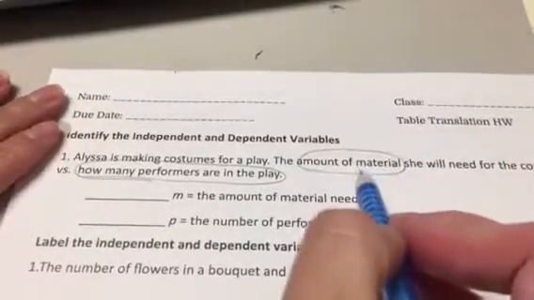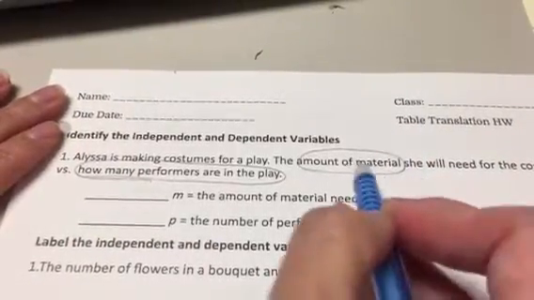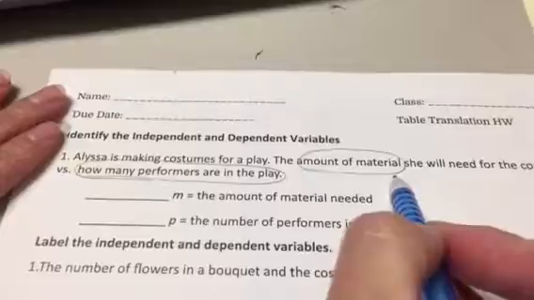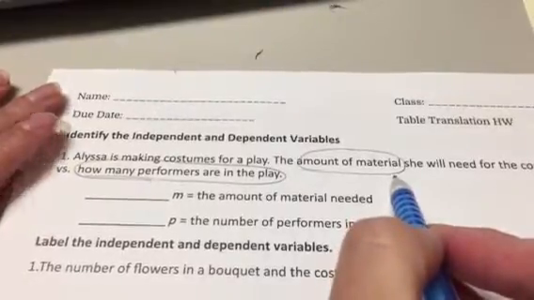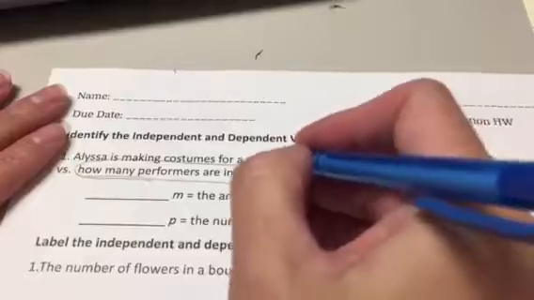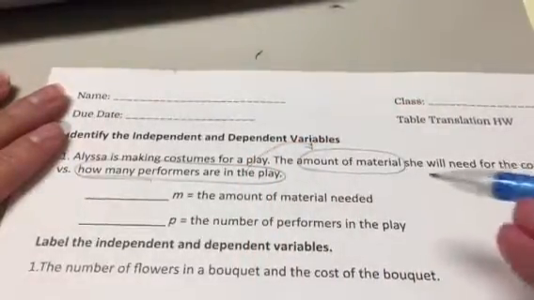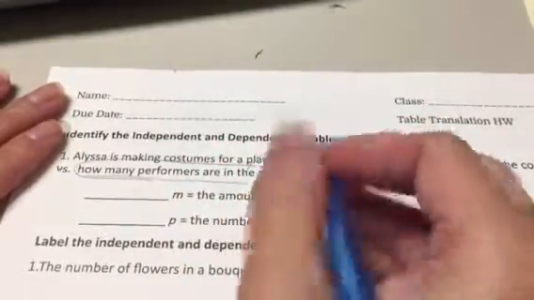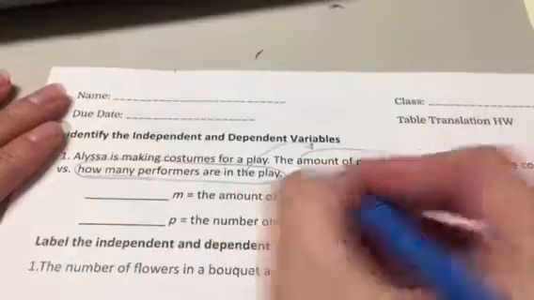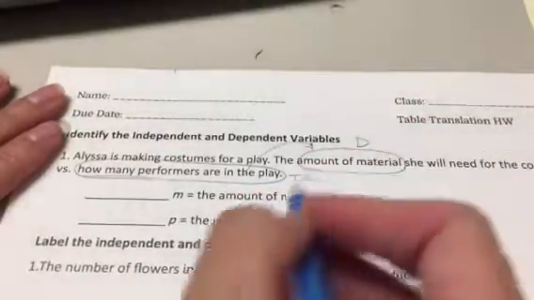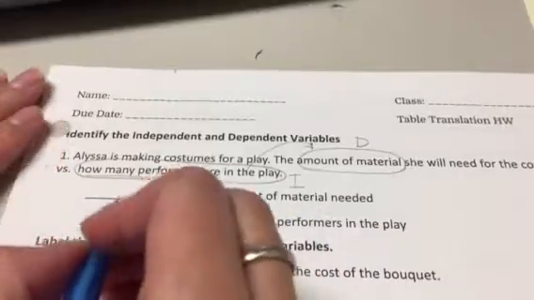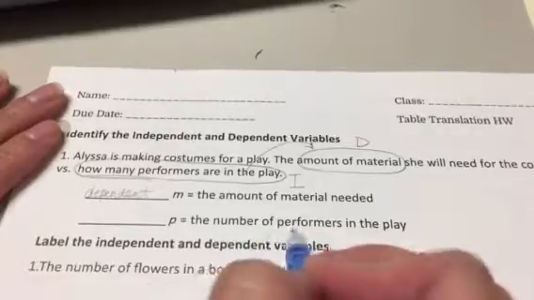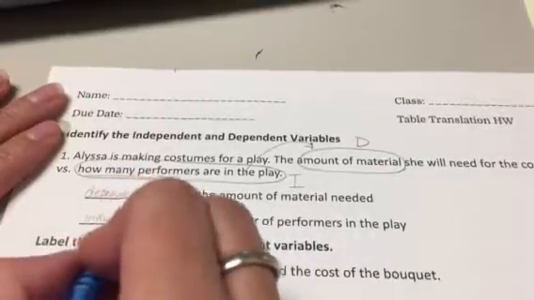So think about, does the amount of material that she needs affect the amount of performers? Or does the amount of performers affect the amount of material that she will need? So the number of people in the play affects how much material she's going to need. So what we can say is that this is our independent variable, and this is our dependent variable. So the amount of material is the dependent, and the number of performers is the independent.